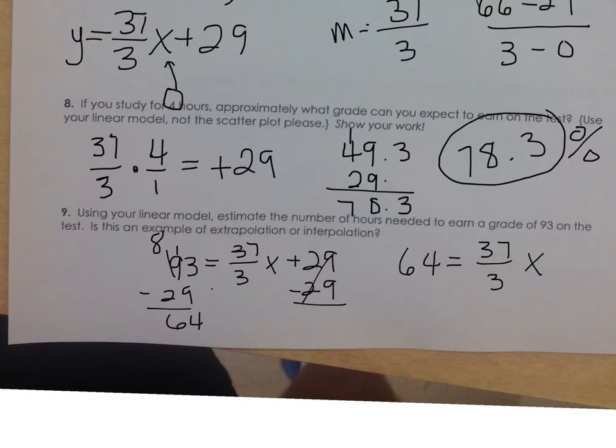And then to get x by itself, we're going to multiply by the reciprocal. So the reciprocal would be times 37 thirds times 3 over 37. That would all cancel, leaving you with just x. So we'll have 3 over 37 times 64 over 1. And we're going to multiply straight across.